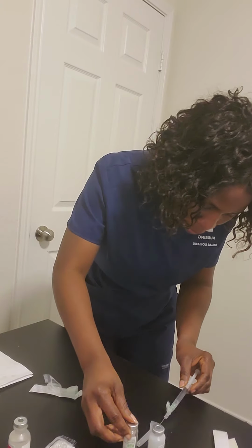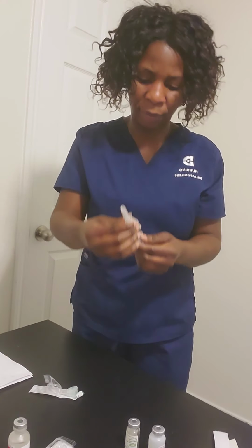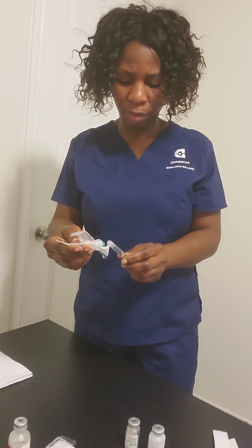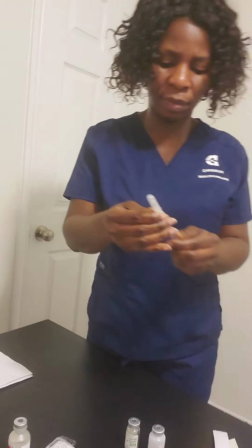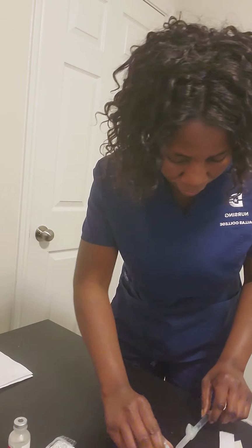I'm going to scoop. I'll take off this needle, put it in the sharps container, and I'll be fixing a clean needle. So I've been able to draw and put on a clean needle. So I have this here, just to set it aside.